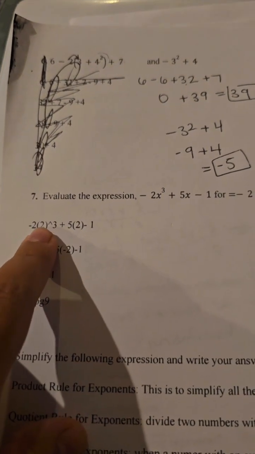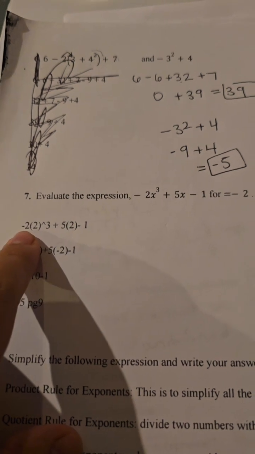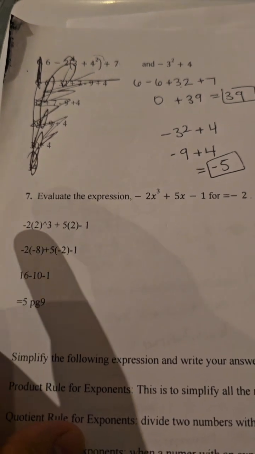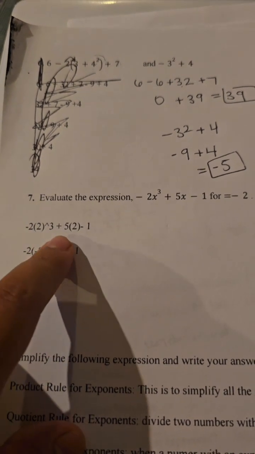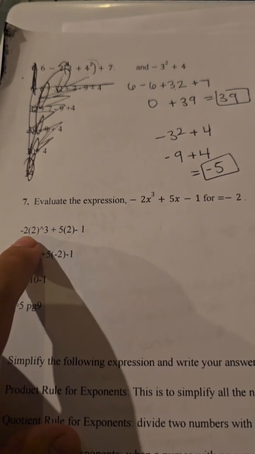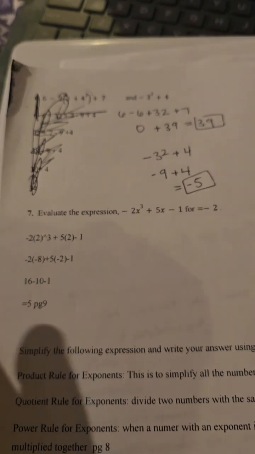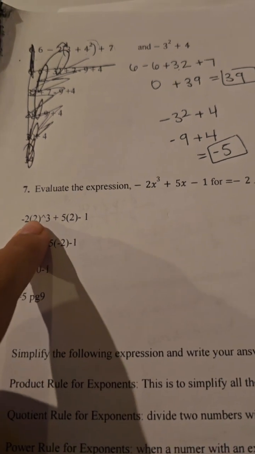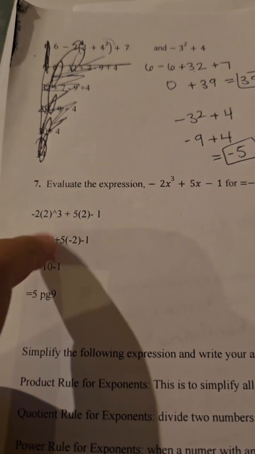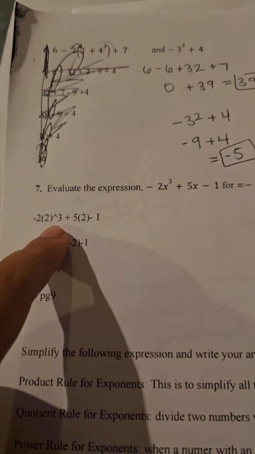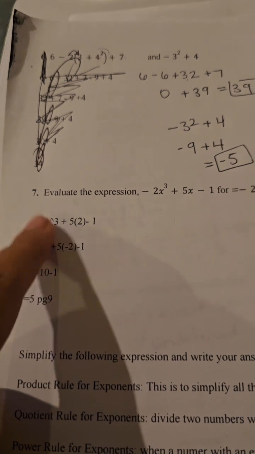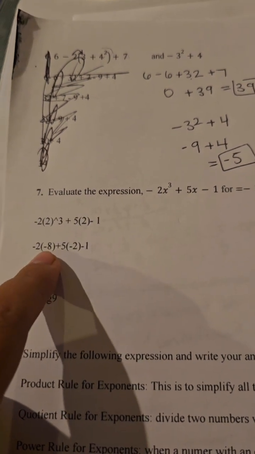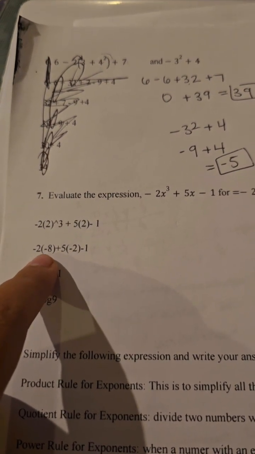So I should have put a negative here, but negative 2 times negative, oh, okay, I see what I did there. Sorry. So our exponent would be 2 to the power of 3, that would equal 8. It would be negative 8, correct?